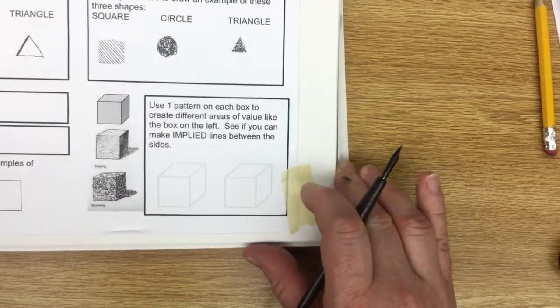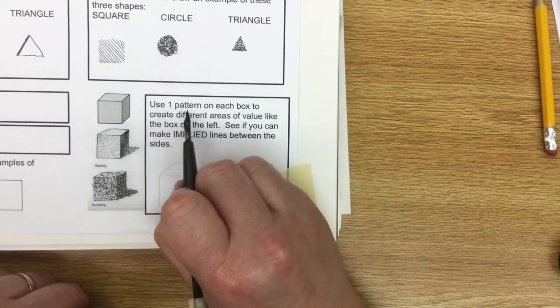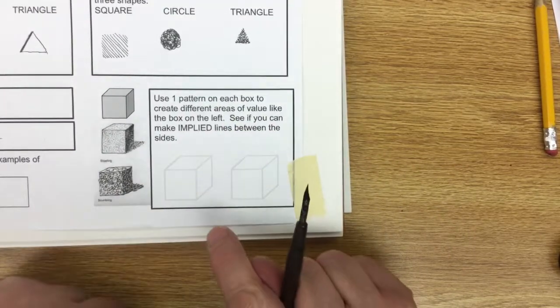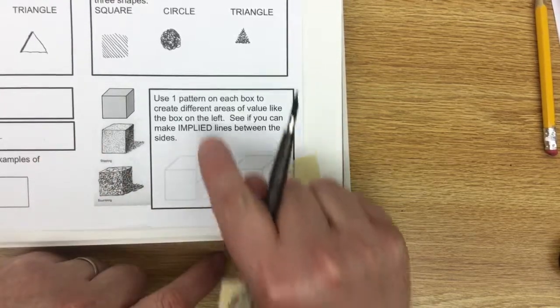Moving right along, here we go. This is going to lead into our next project. You're going to use 1 pattern on each box, got 2 boxes here, to create different areas of value, like the box on the left. So you can see only use implied lines.